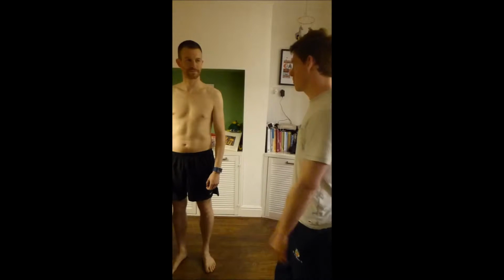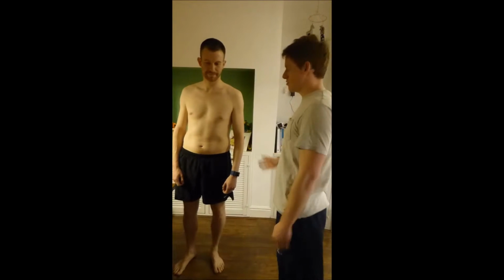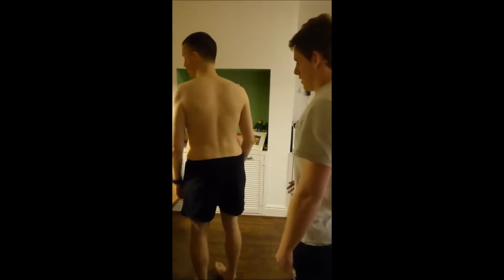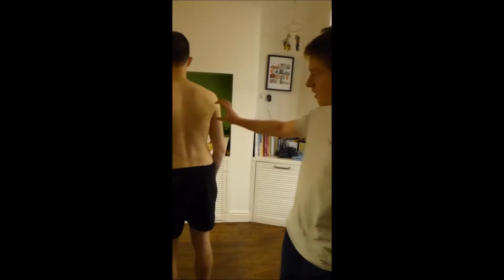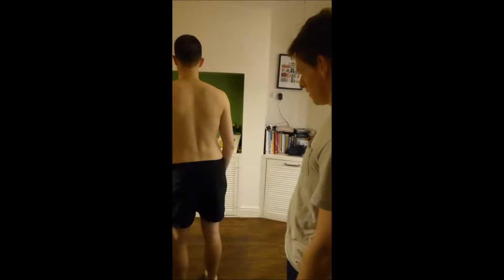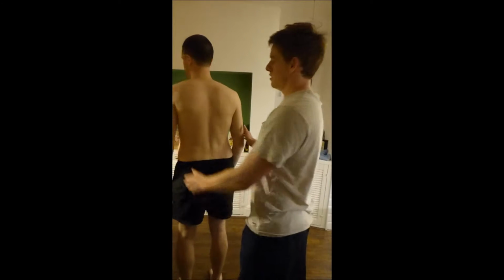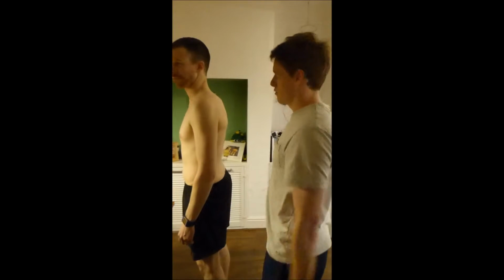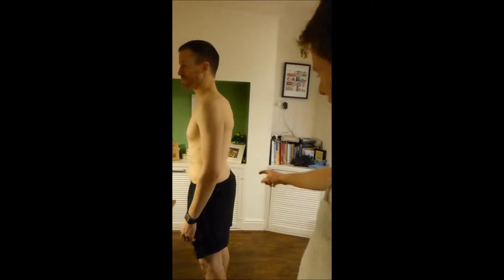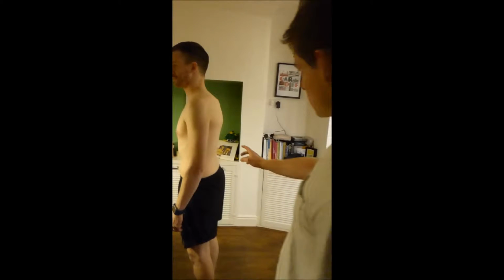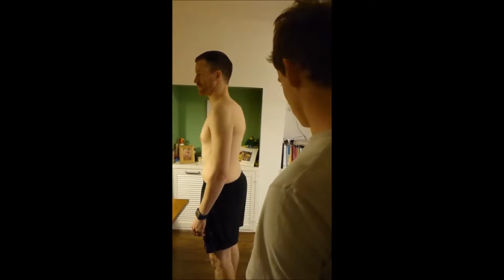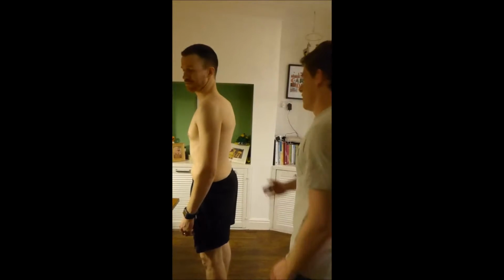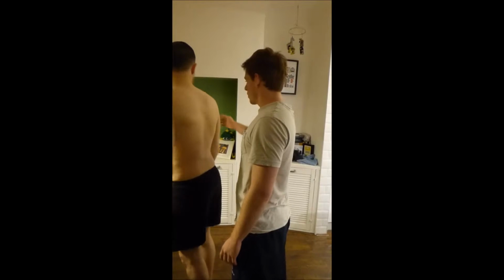So if we have a look at your back to begin, if you turn around, Steph, to this camera. So we're looking for any kyphosis, any wasting or hypertrophy of the muscles there. That's fine. Okay, and if you turn to your side as well, so if you just place like that. From the side, we're looking for the normal lumbar lordosis, thoracic kyphosis, and cervical lordosis, and that seems to be normal. Good. Okay. And if you turn towards the wall here as well.